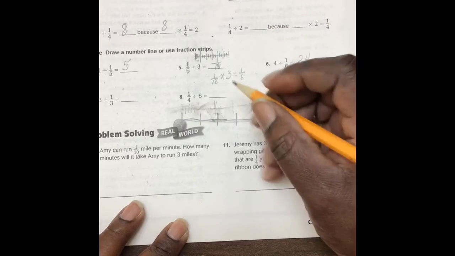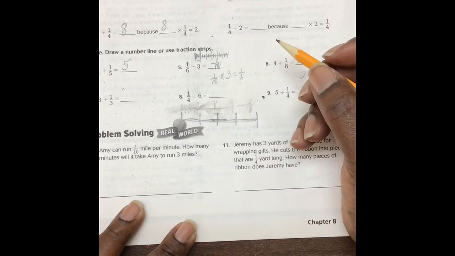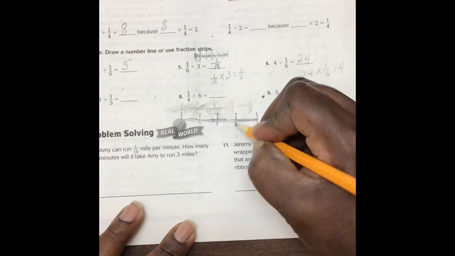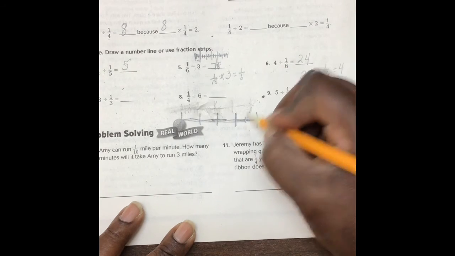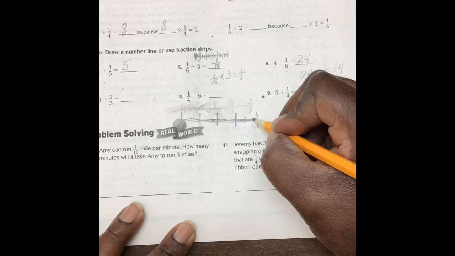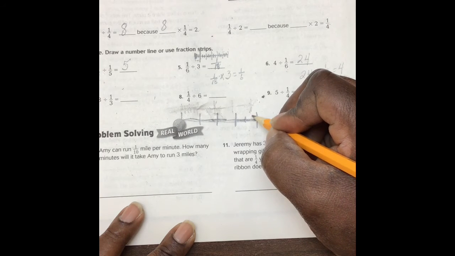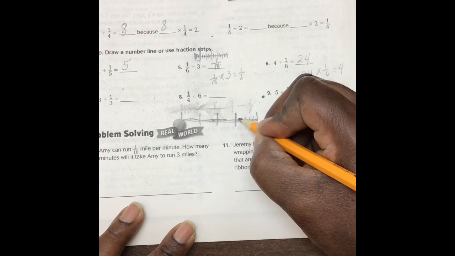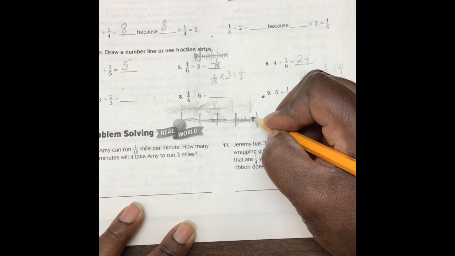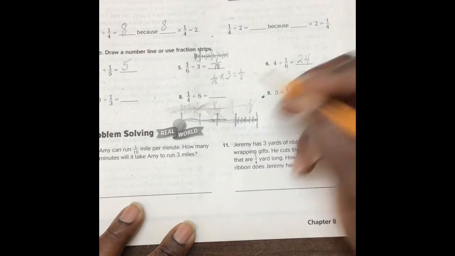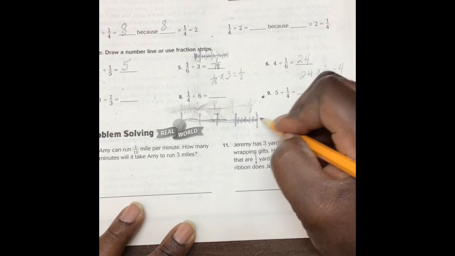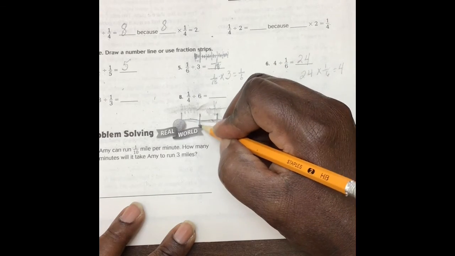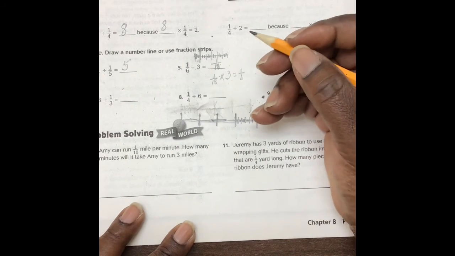So let's go. It'd be easier to look down here, so we're going to use this as our 1/4. Let's see, 1, 2, 3, 4, 5, 6. All right, so now we have 6 equal parts. But we would need to take each of our 1/4 pieces and put them into 6 equal parts.